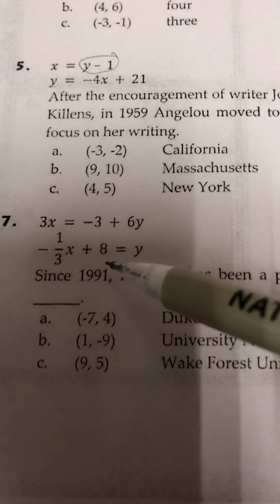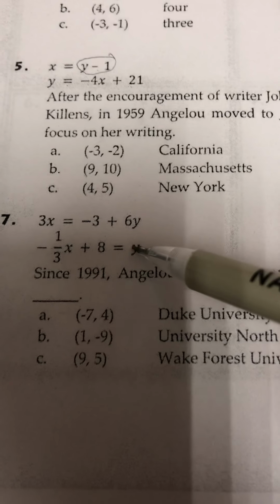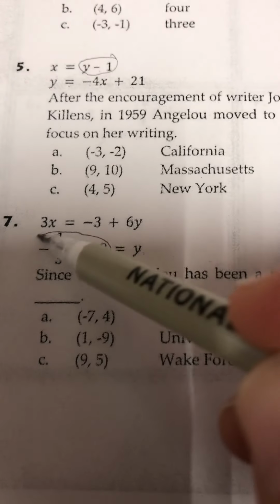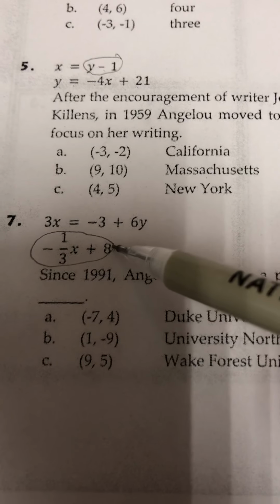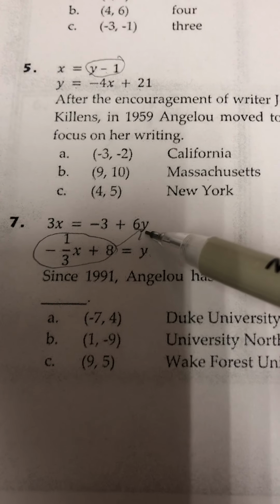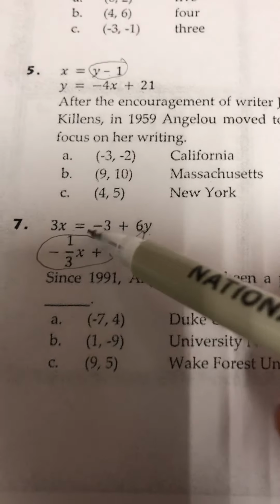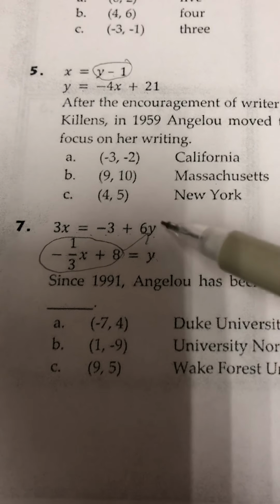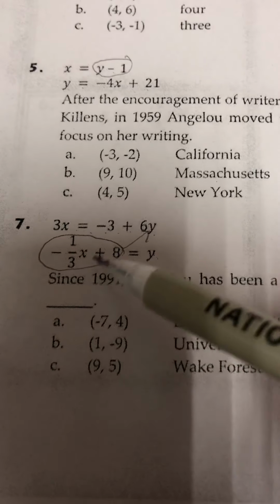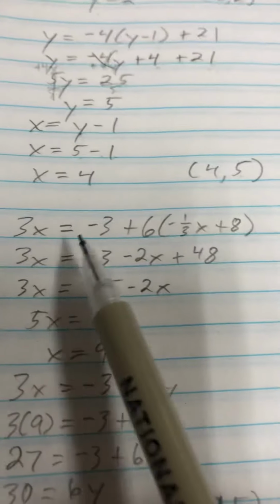This one right here, y. Okay, my y value is all of this. Okay, I'm going to plug that in for that y right there. So I'm going to have 3x equals negative 3 plus 6 times the quantity of negative 1/3 x plus 8. And that's going to be in parentheses. So it looks like this.